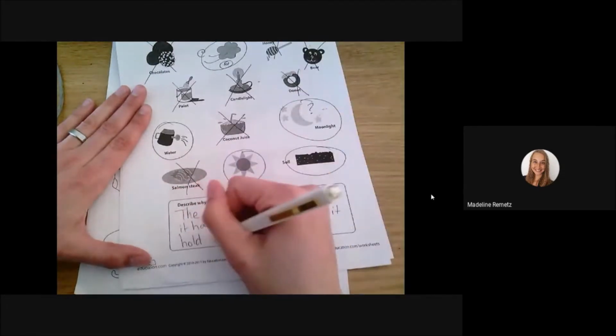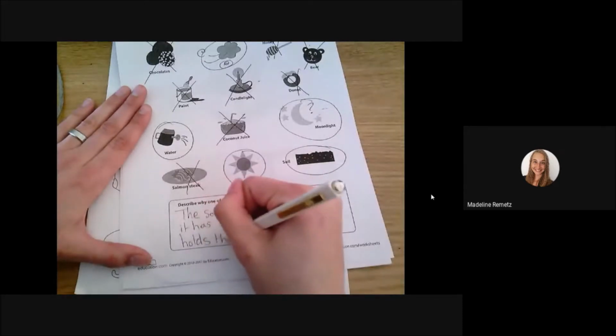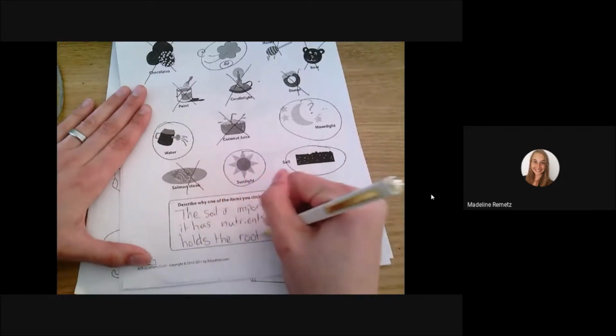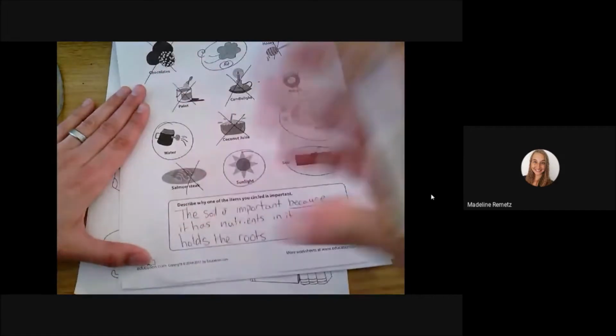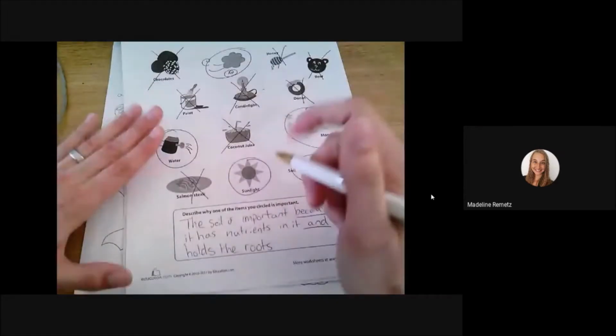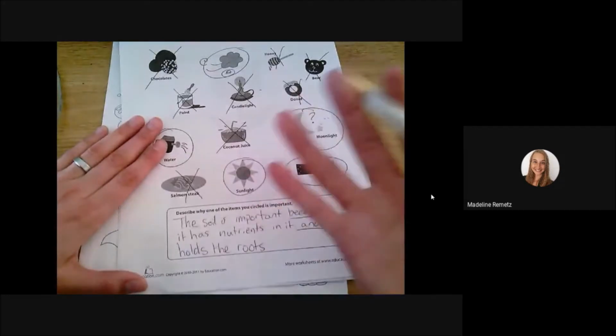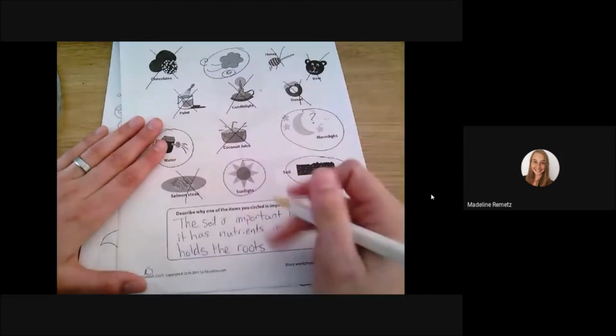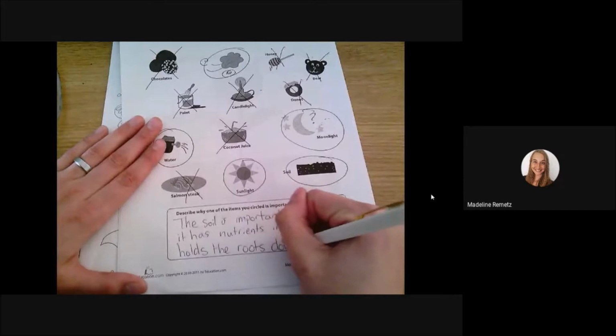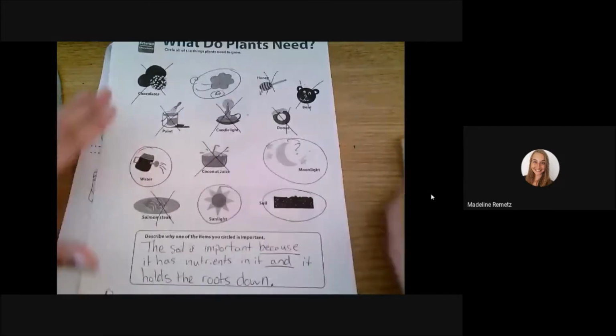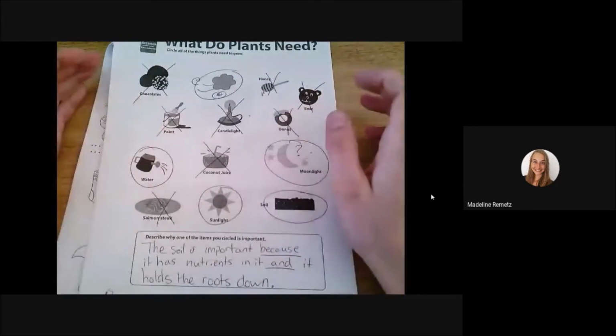I hope so. And it holds the roots down because when that plant starts to grow bigger, taller, wider, the roots have to do a lot of work to keep that flower or plant standing tall. It holds the roots down. So these are the answers to Monday's work.